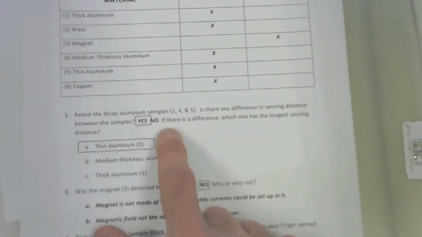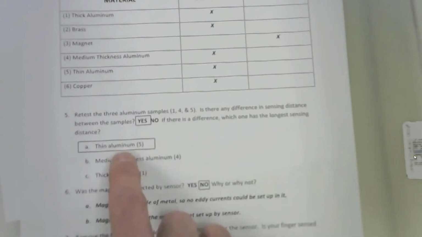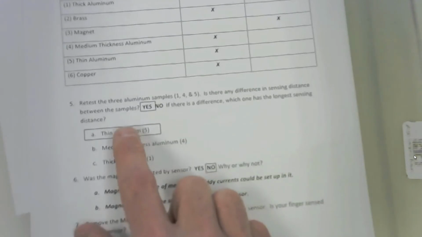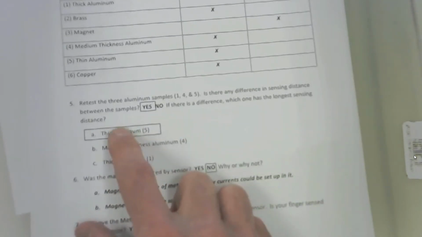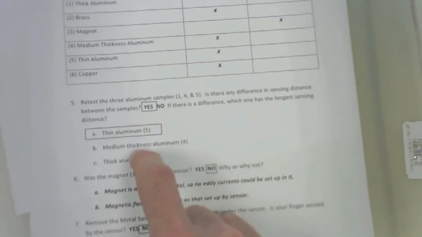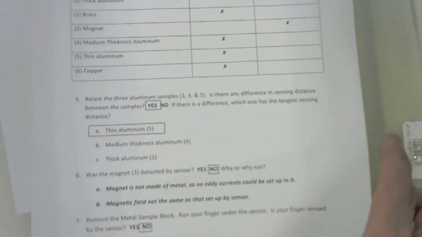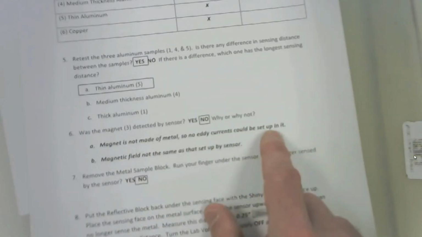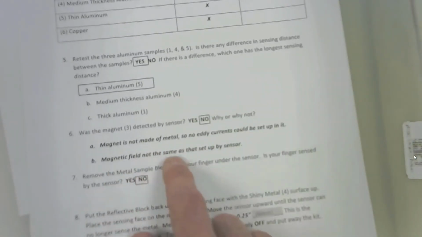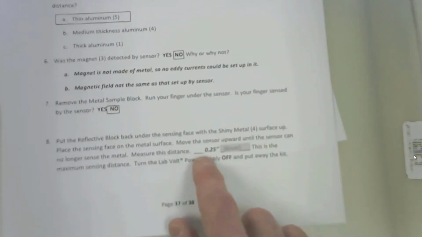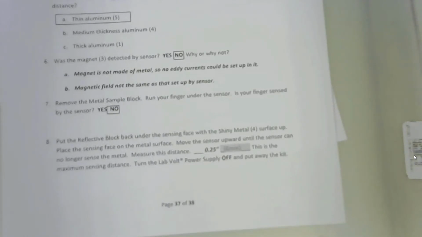Is there a difference? Which one has the longest sensing distance? The thin aluminum. You're like, well, why not the thick aluminum? Well, it might be the type of aluminum that this has a different dielectric constant. This might not be the same types of aluminum. Okay. The magnet is not made of metal, so no eddy currents could be set up in it. And magnetic field is not the same. That's a sensor. Okay. And then it said measured distance is about 1/4 inch. Okay. I think that's how we were doing there.